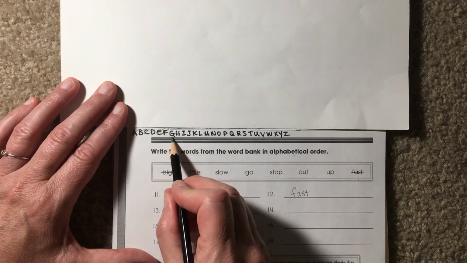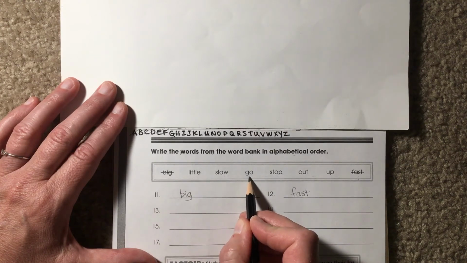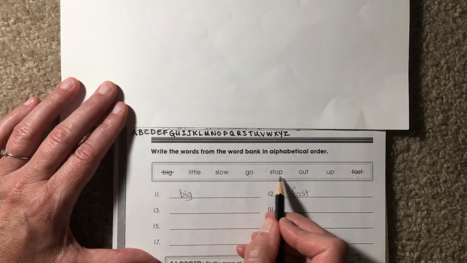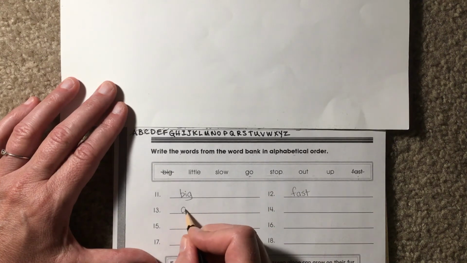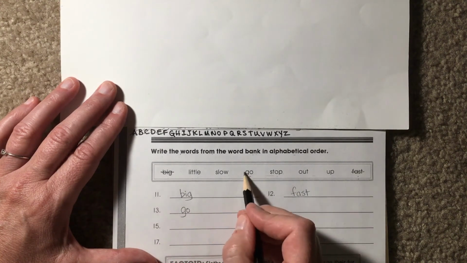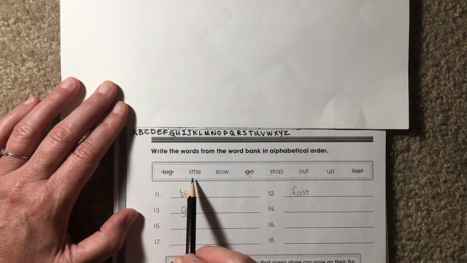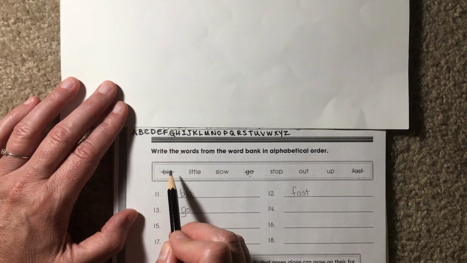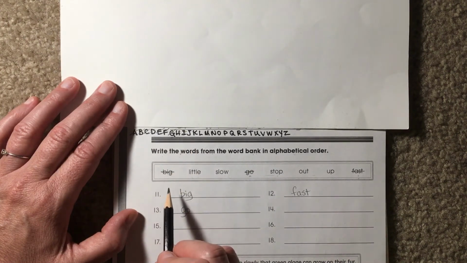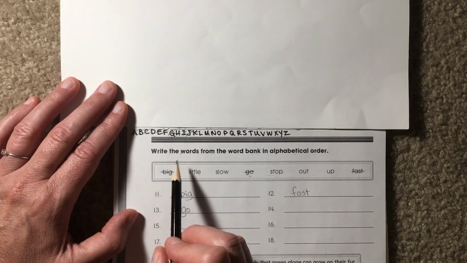What about the letter G? Yes. Let's make sure there are no other G's. Nope, just this one. So go. Cross out G. What about H? No. I? No. J? No. K? No. L?